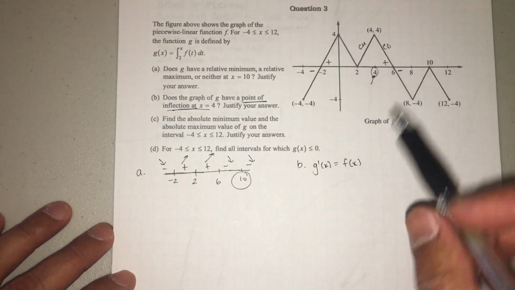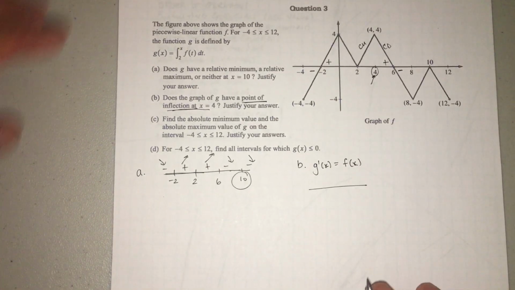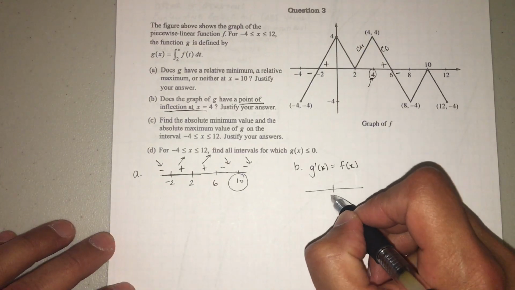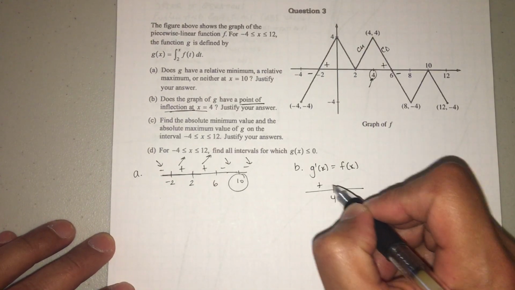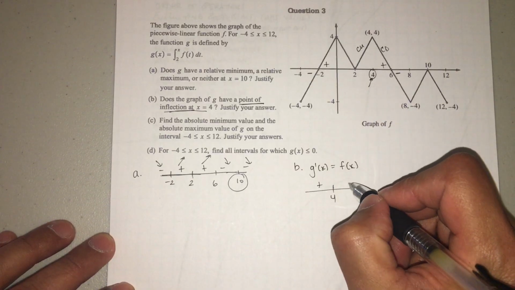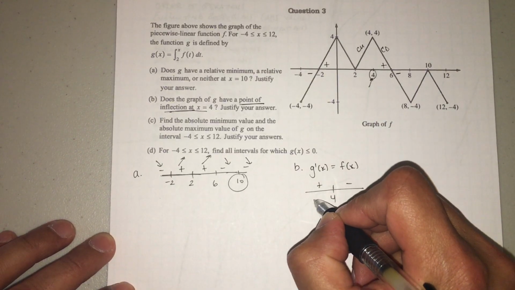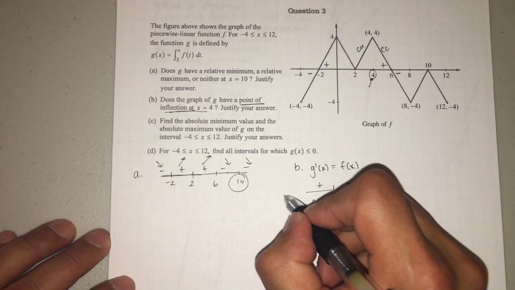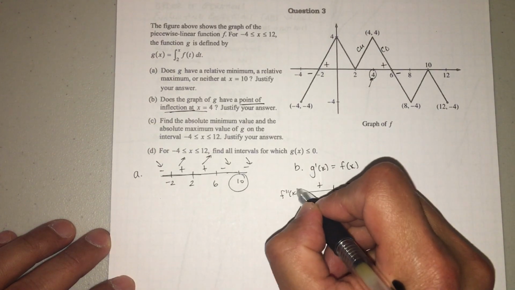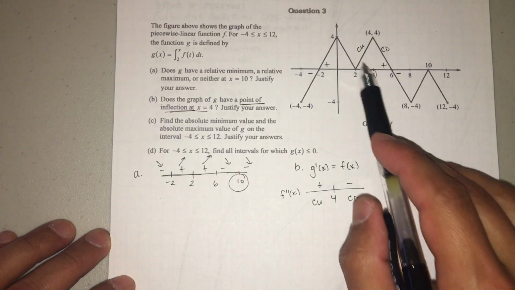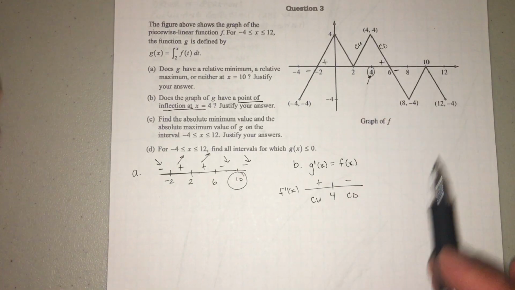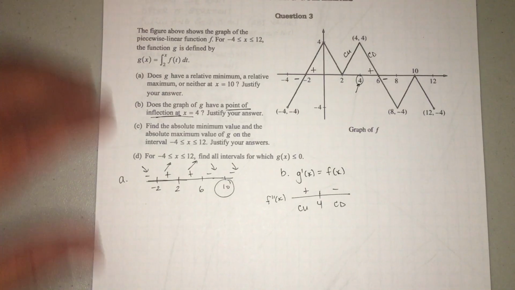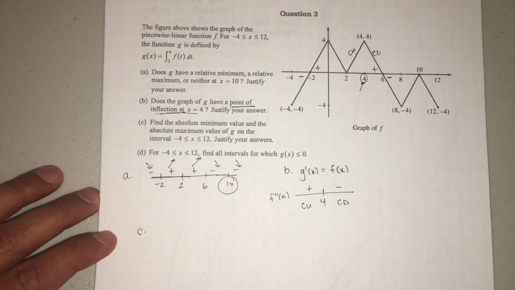And if you want to draw another number line, because you're used to that, you can put 4, and you can put positive because the graph is going up, and then you can put negative. Then right here you can put concave up, concave down. And then you can put second derivative, f double prime. You're just analyzing the graph because it's going up and it's going down. And that's perfectly fine.